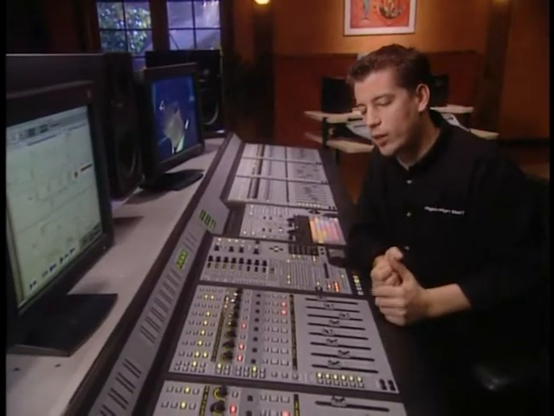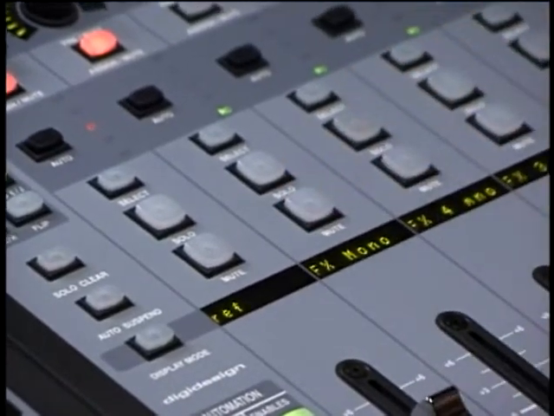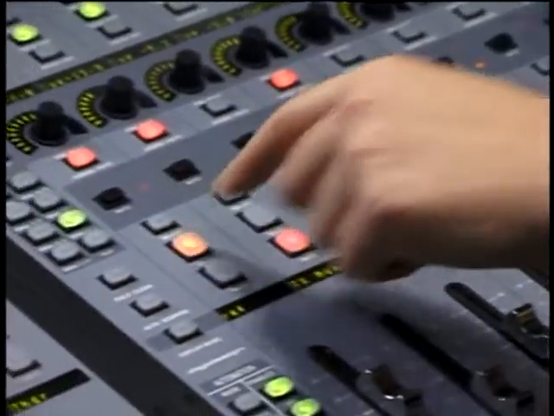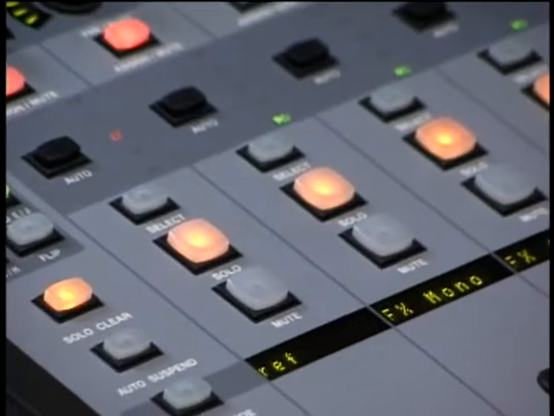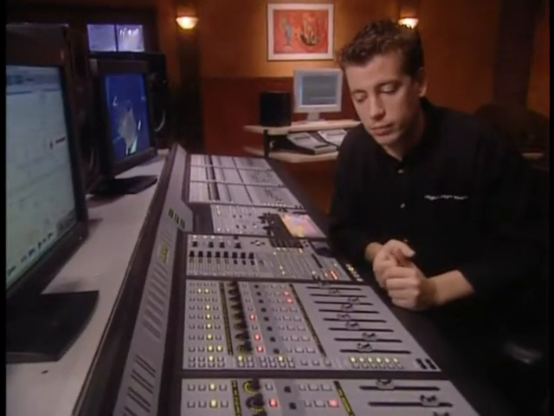Moving up from there, we have our mute keys, which can work on individual channels or on active groups. And the same is true of the solo function. We can solo individual channels or again active groups. And we include a solo clear light. This gives the ability to clear down all our solos across the session.